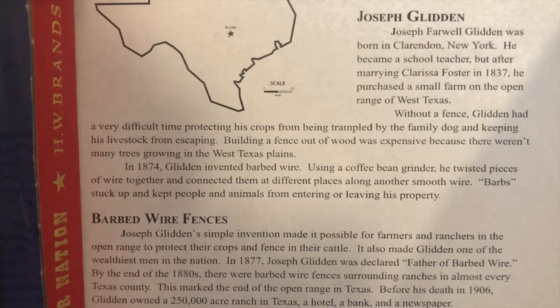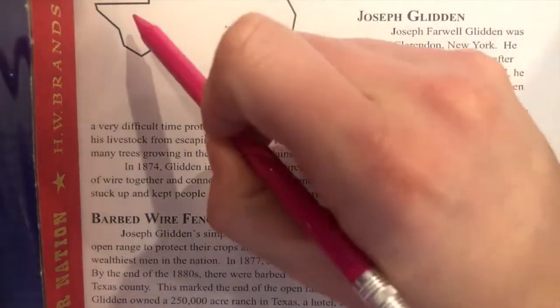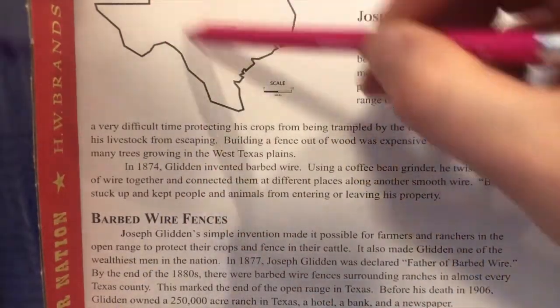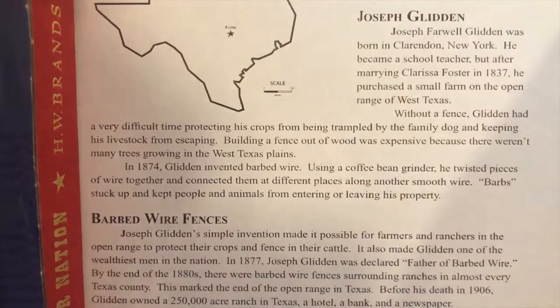Building a fence out of wood was expensive because there weren't many trees growing in the West Texas plains. And hopefully we all remember that that's around this area. Okay, Great Plains, West Texas Plains falls in there.